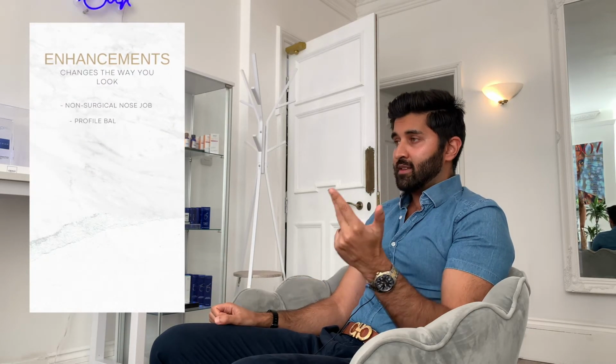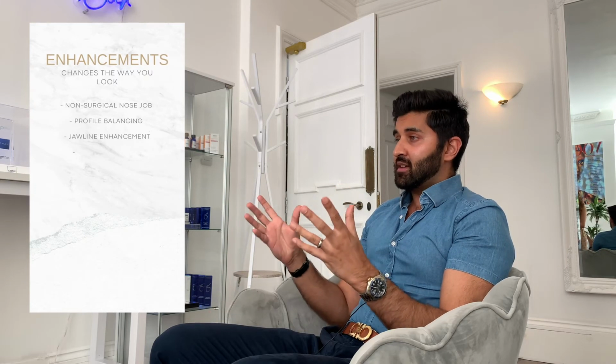So broadly speaking, you've got two different wings of treatment. On the one hand, you've got enhancements, and that's changing the way someone looks. So that's going to be either straightening a nose or balancing a side profile, creating a jawline, adding volume to the lips, actually changing a feature on the face to help someone who has something that they're a little bit bothered by and they want to get it changed slightly or augmented.